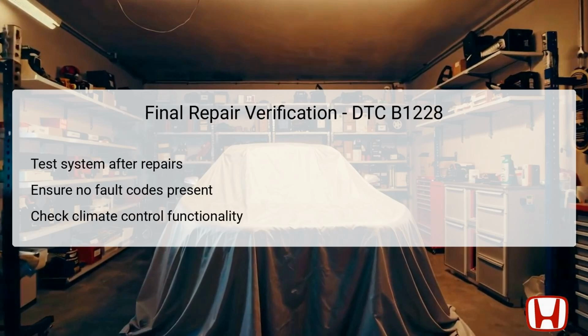After completing repairs related to DTC B1228, it's crucial to conduct a final verification to ensure that the issue has been properly resolved. Begin by testing the vehicle systems to confirm that they are functioning as intended. It's essential to check for any remaining or new fault codes with the Honda Diagnostics System, HDS. If the system indicates that there are no fault codes present, it suggests that the repair has been successfully executed.